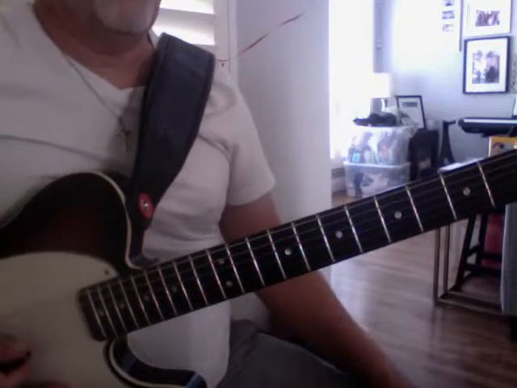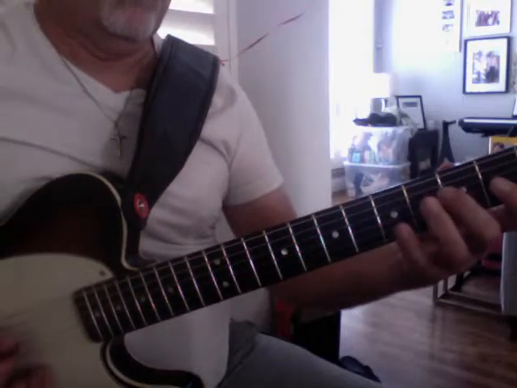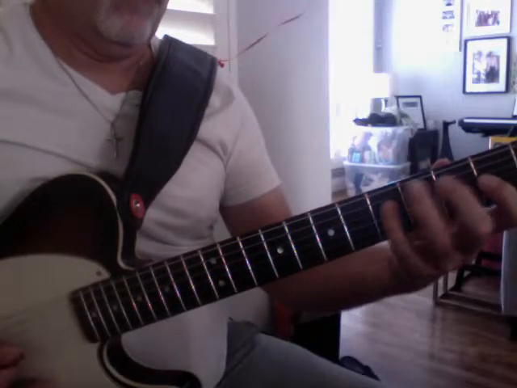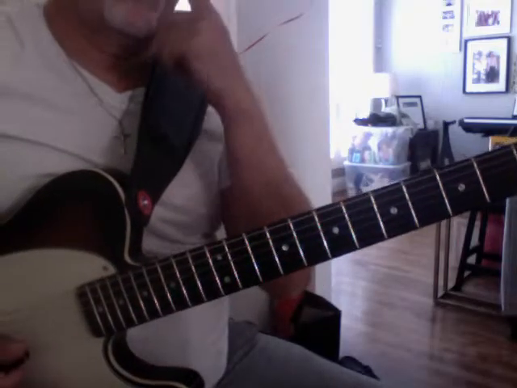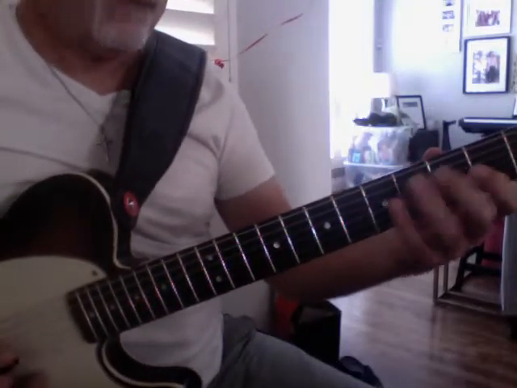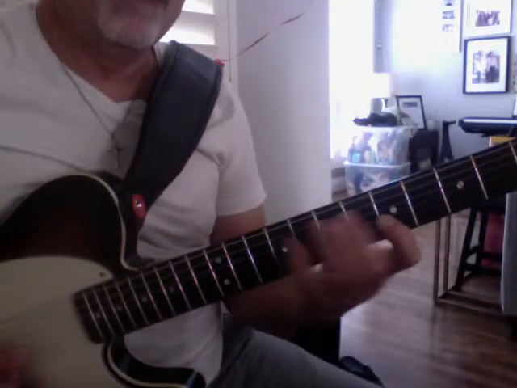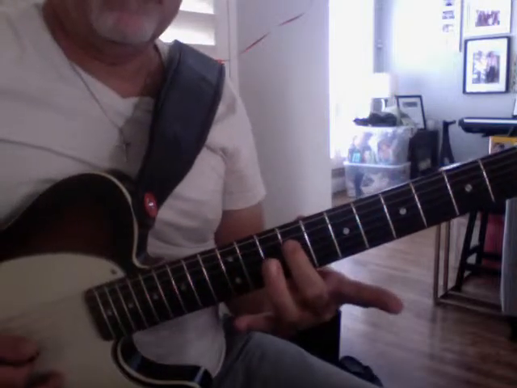And I'm doing these with all downstrokes. This is where we're going, so let's continue that. So 4 chord, major, 5 major, 6 minor, 7 diminished.